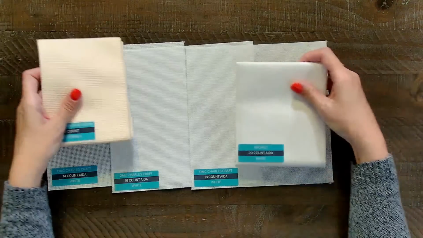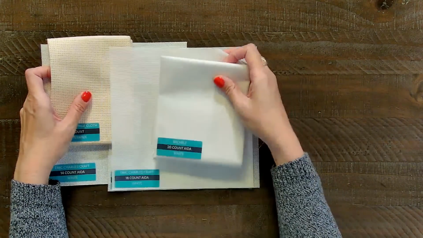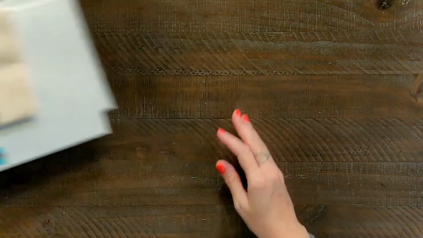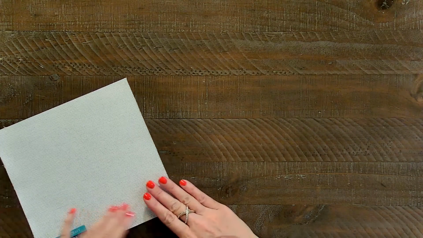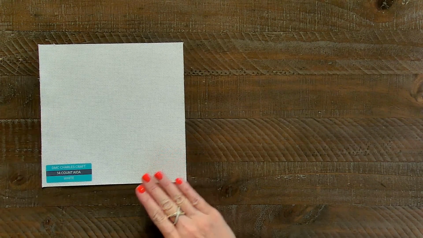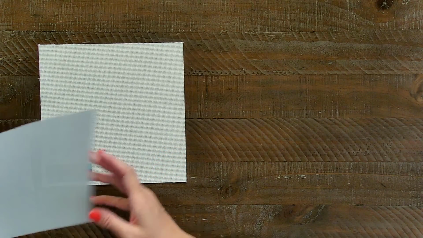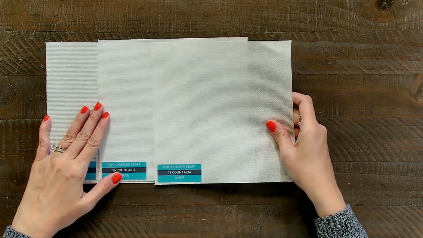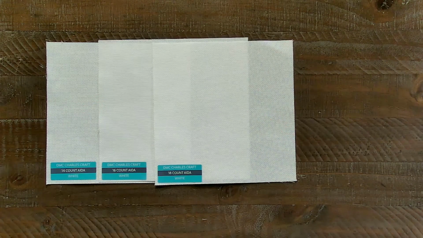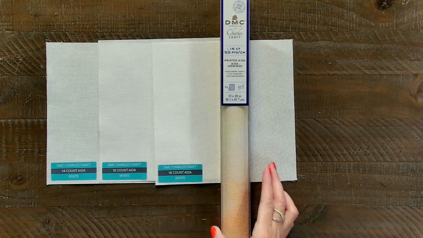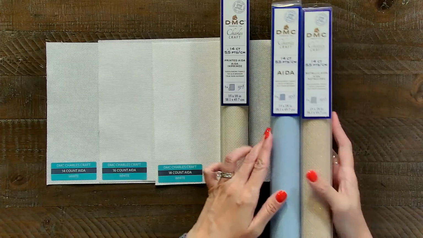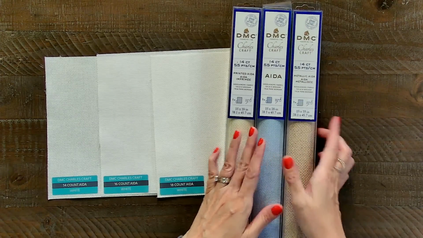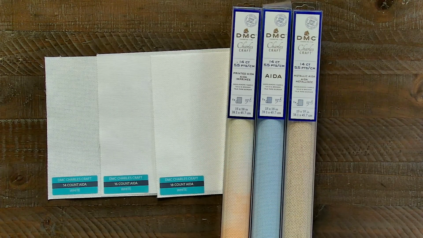Let's move to brands. So we're now going to talk about different brands of cloth in Aida, and we're going to go from least expensive to most expensive. Charles Craft is made by DMC. It's widely available at local craft stores, so you could find it at a Michael's, Joann's, Hobby Lobby. You can even find it at Fat Quarter Shop.